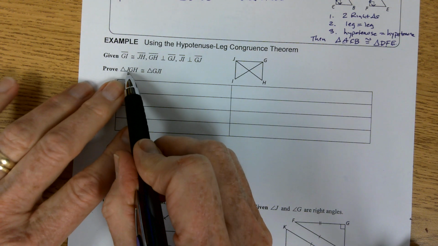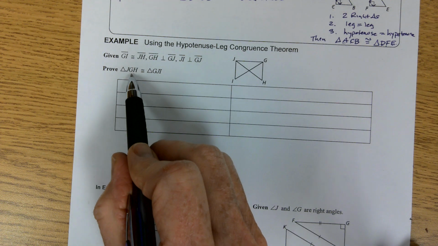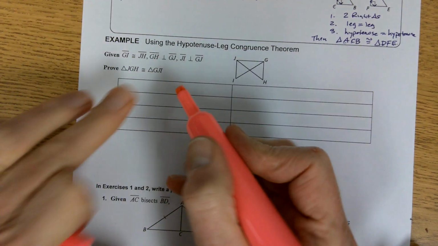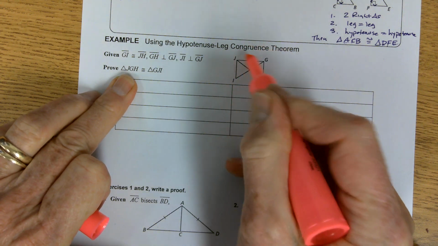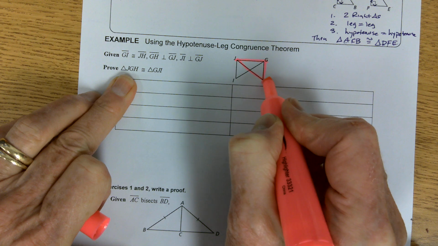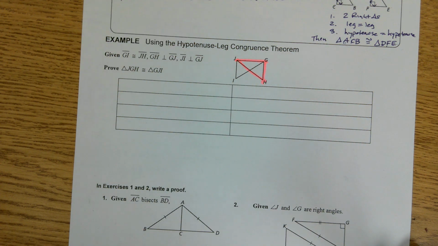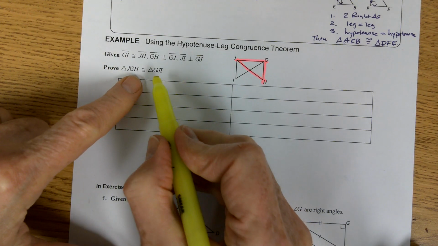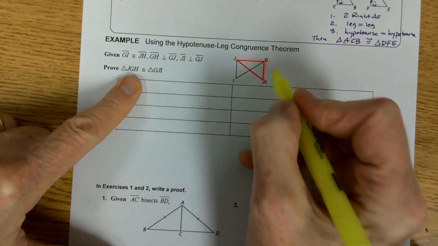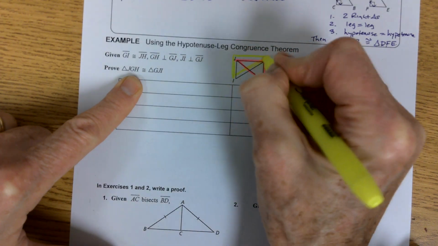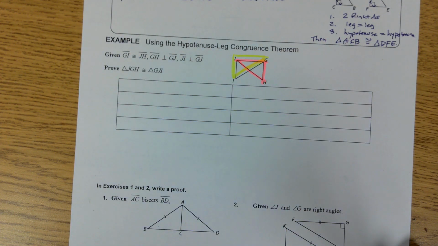On this one, I am going to talk about triangle JGH. So I'm starting at J, go to G, go to H. So it's this pink triangle. And then we're going to match that pink triangle up with GJI. So we're going to go G to J to I. So I'm doing the pink one and the yellow one.